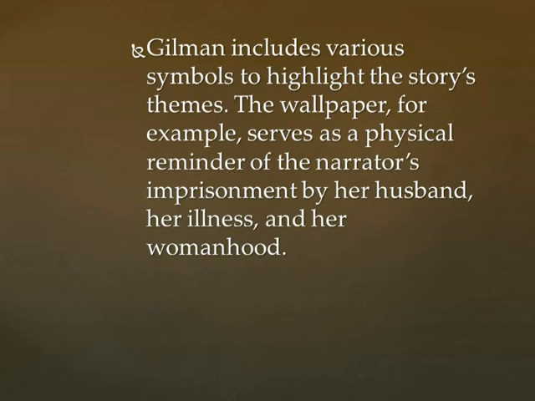Alright, actually, this fiction is written in diary form. So the narrator is really talking to herself. So if we're going to talk about the conflict, it's man versus self. So she is really in search of her identity here.